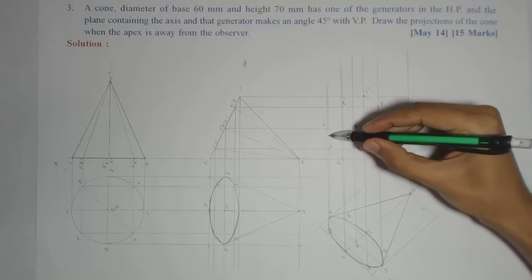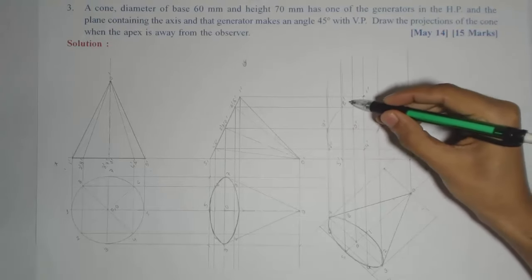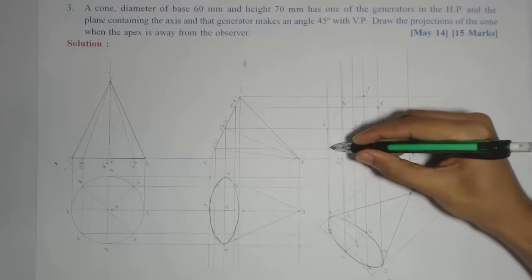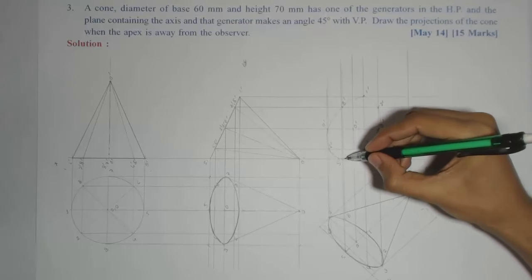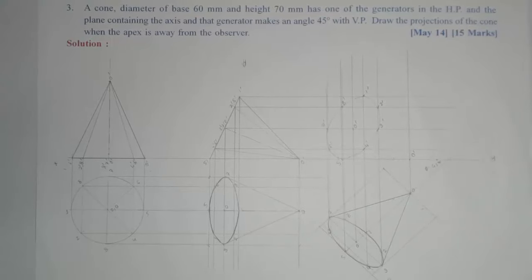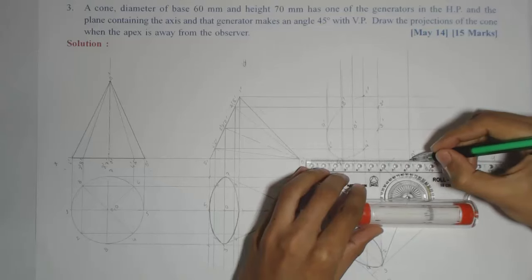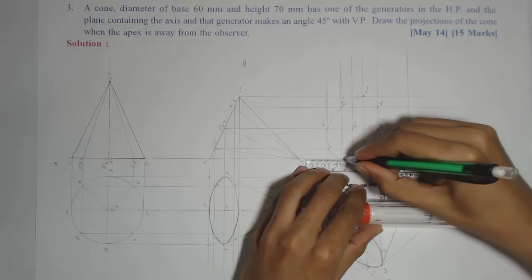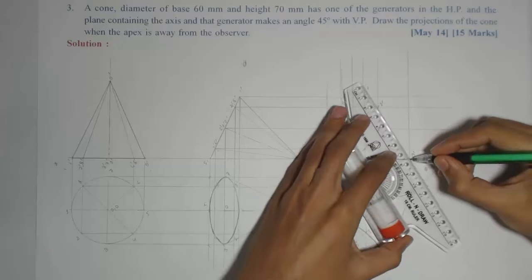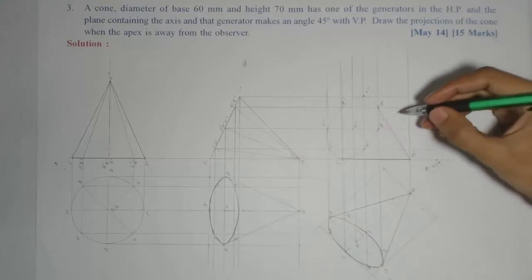then we'll decide the visibility. If your freehand drawing is not good, you can still use French curve. Now after this, I'll first draw the tangent lines. The first tangent is nothing but the xy line, and the second tangent is at 2, I think, right?